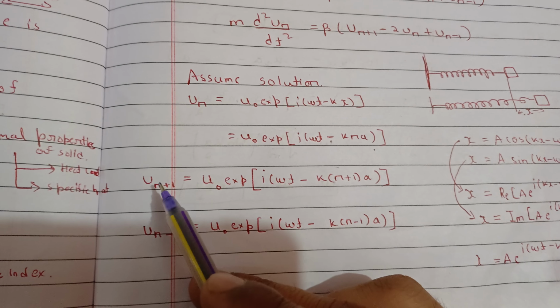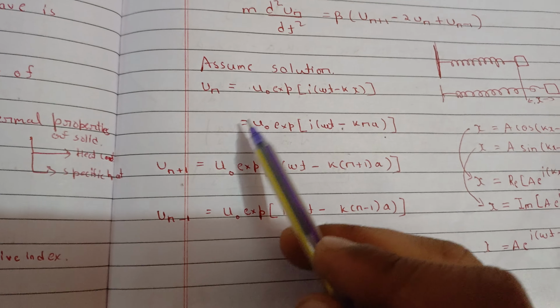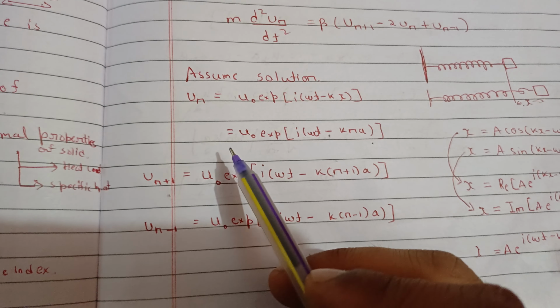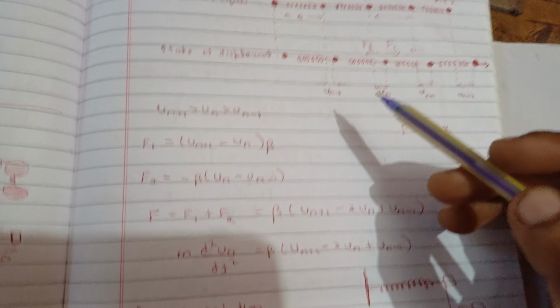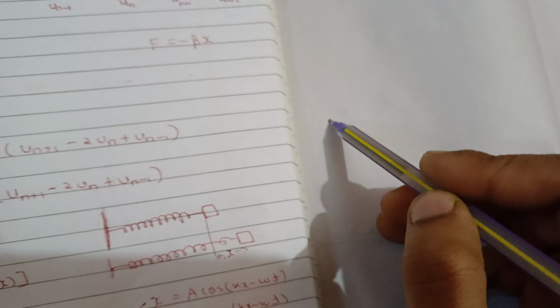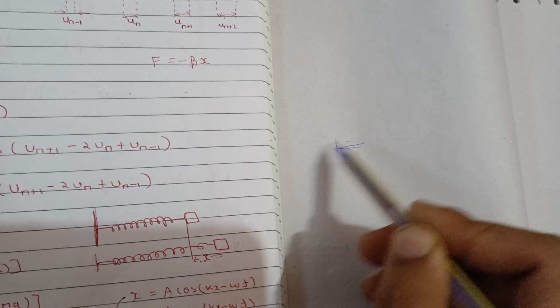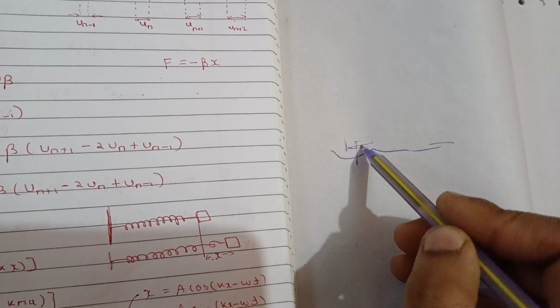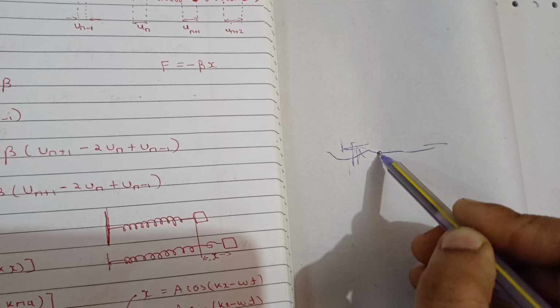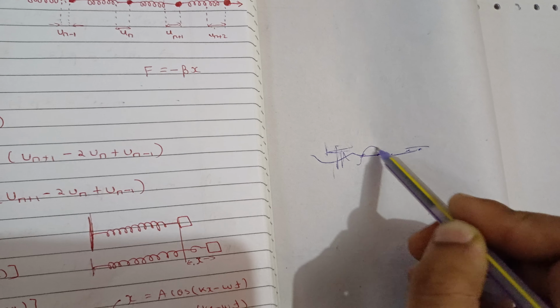We see that for all the n plus 1 particle and n minus 1 particle, we take this amplitude as u naught, u naught, u naught, the same. It's a very basic thing. You can take the example of water: you put a rubber here inside the water, and when it oscillates, each particle is transferring energy from one to another, and the wave will come like this.